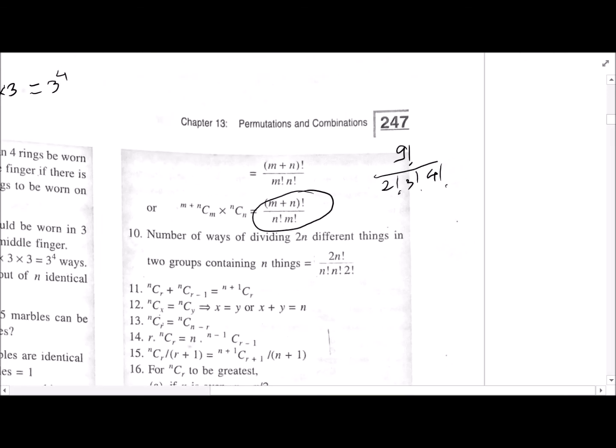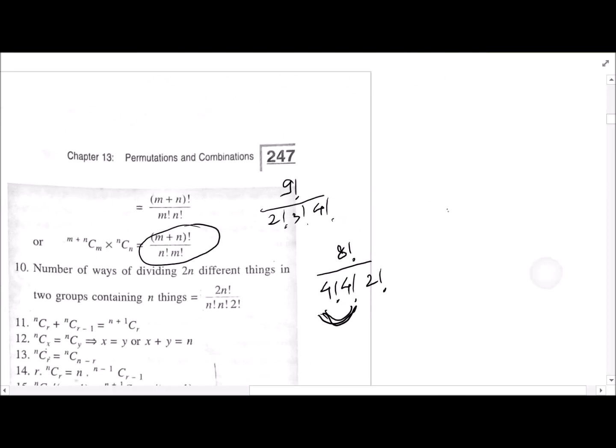But if I have to divide 8 things in 4 and 4, then since 4 and 4 are equal, it will not be like this. There will be an extra 2 factorial because these are twice. Okay. For example, I have to divide 12 things in 4, 4 and 4. So 4 factorial, 4 factorial, 4 factorial. This comes thrice, so 3 factorial. Okay.